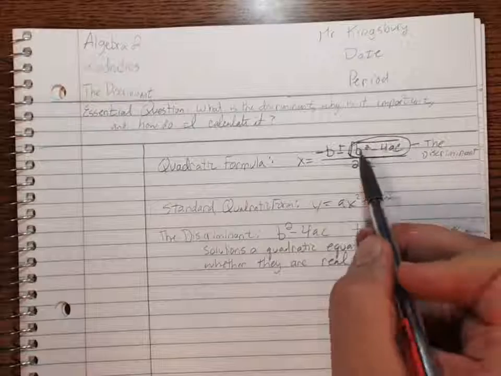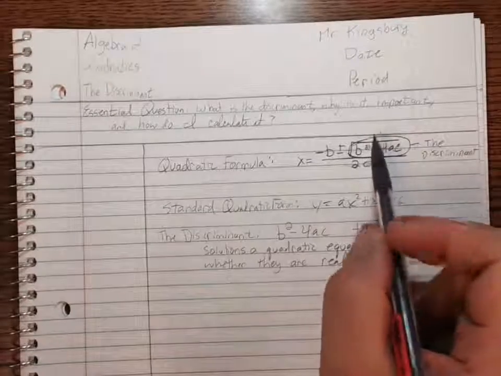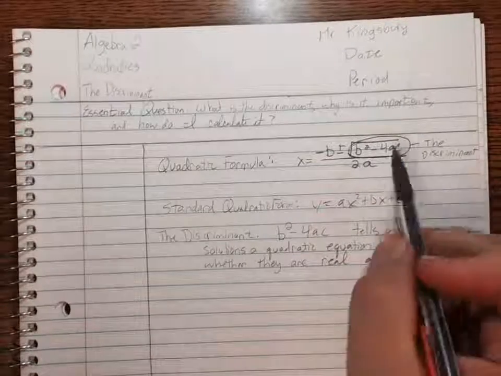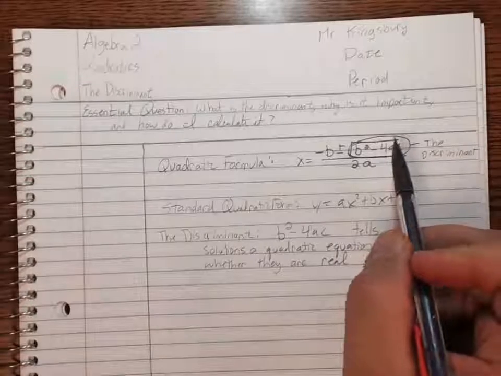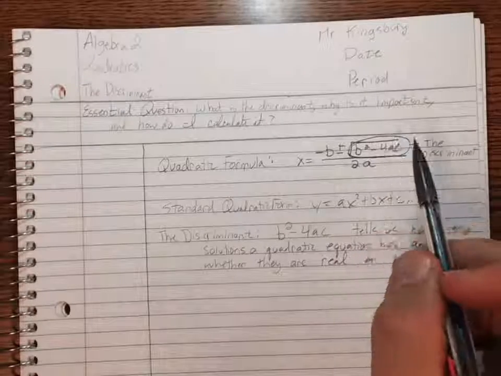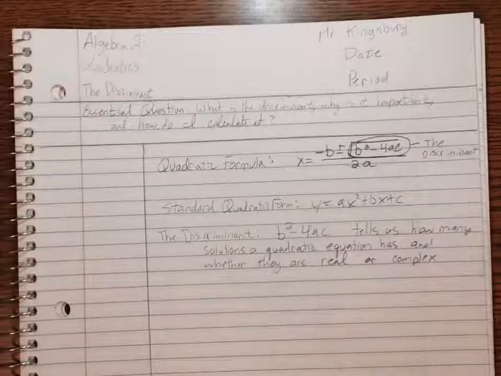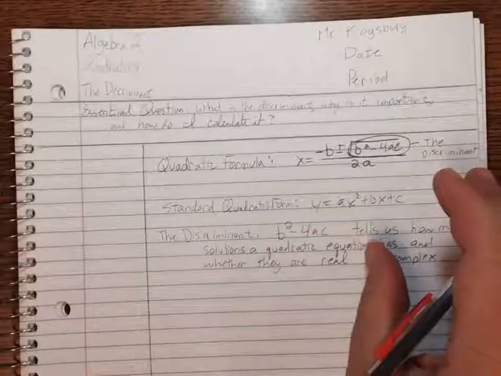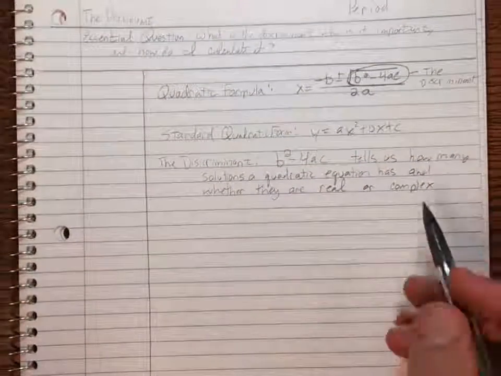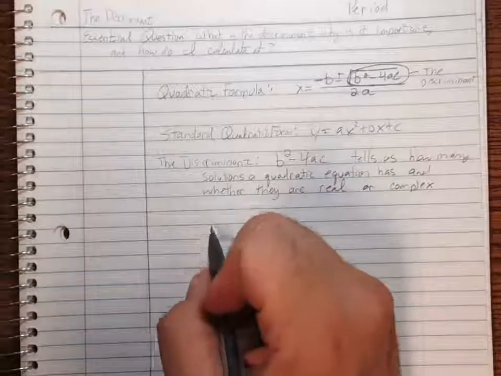If you have either a 0 or a positive number in here, they will be real solutions. And of course, if you have the negative one, then it's going to be complex because you're taking the square root of a negative number. That always leads to a complex solution. So generally speaking, here's the breakdown.